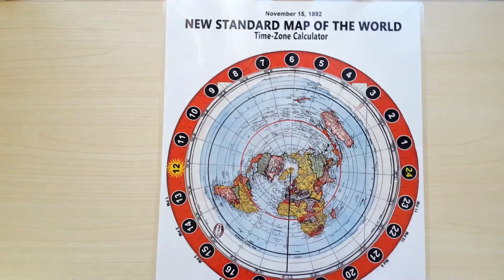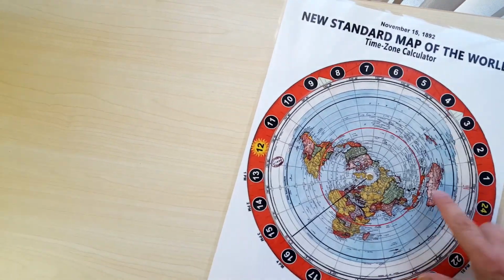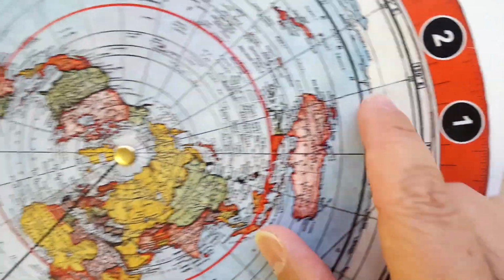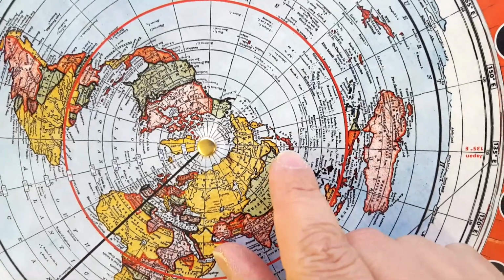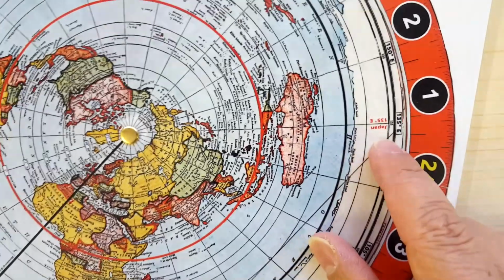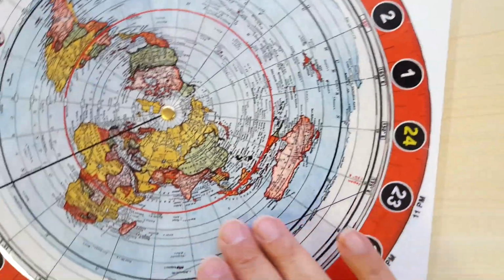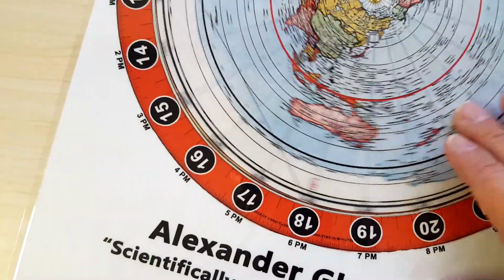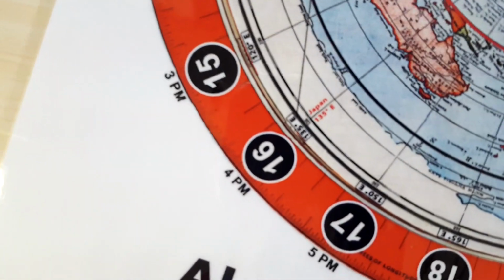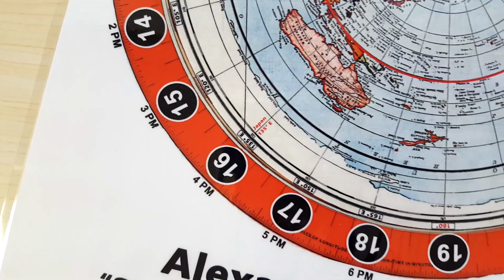This is ready. For example, right now in Japan, it's 4 p.m. So Japan stands right here. It's a tiny country, so I had to write 135 degrees east. So I know when I see this red here, that's where Japan is. It's 4 p.m. So I position 135 degrees right here at 4 p.m., 16 hours military time.